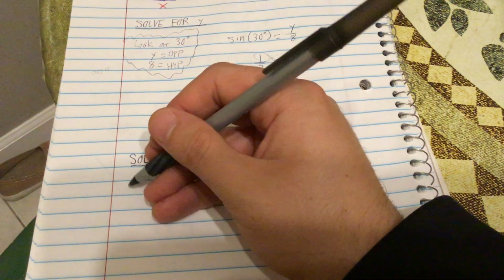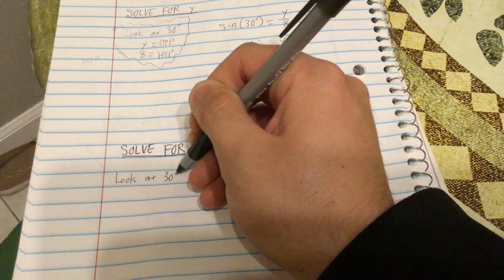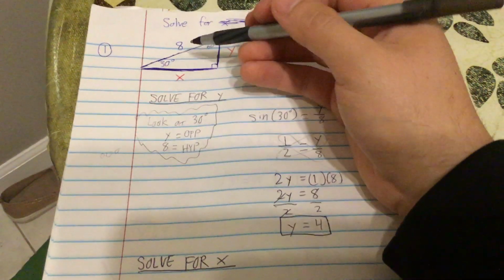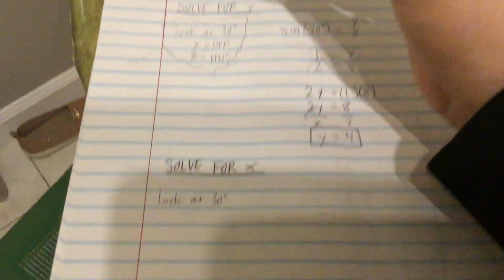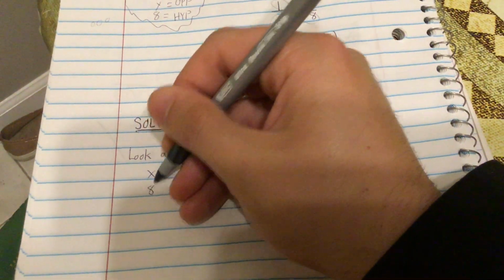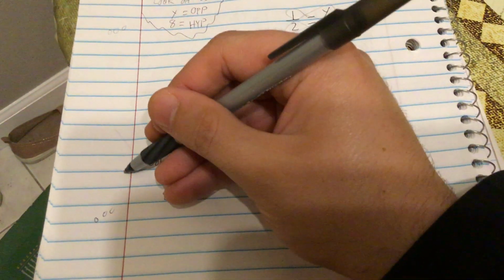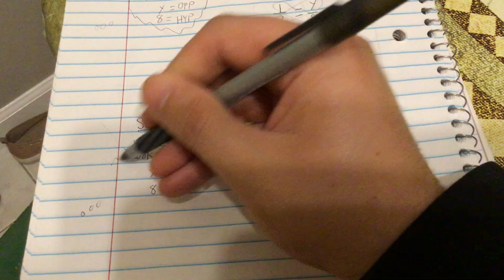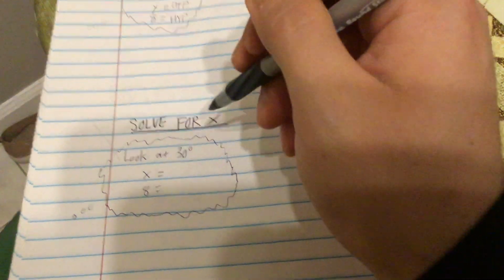So solve for x. Once again, I'm going to look at my 30-degree angle. Specifically, let's say I use 8 and x. So if I look at 30 degrees and I say x and 8 are in my thoughts, that's my little thought bubble. Yes, I should be an artist. No, I'm just kidding, I'm a terrible artist.